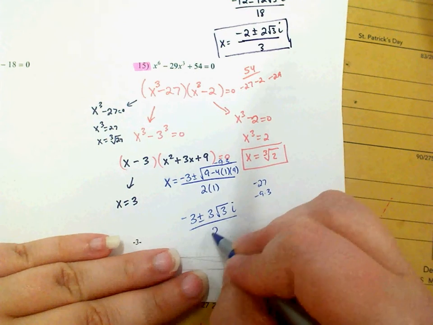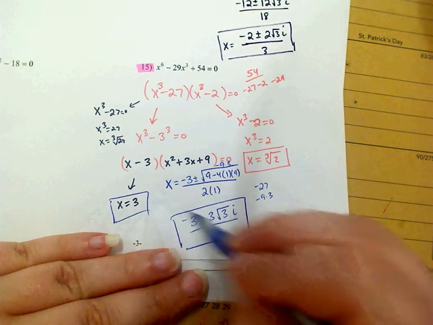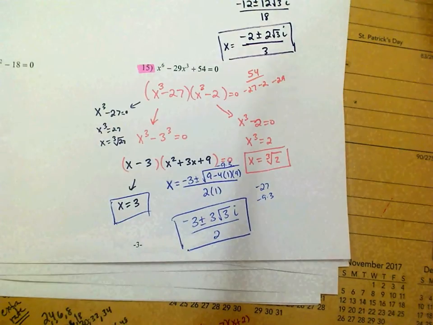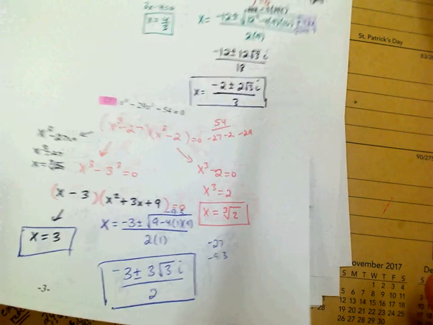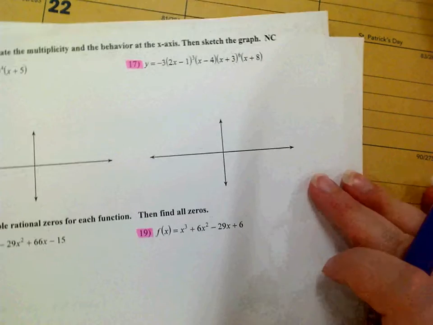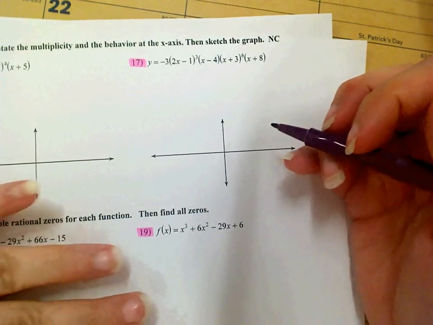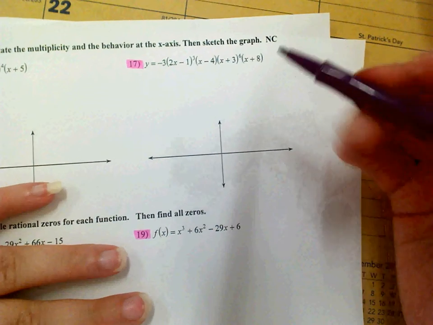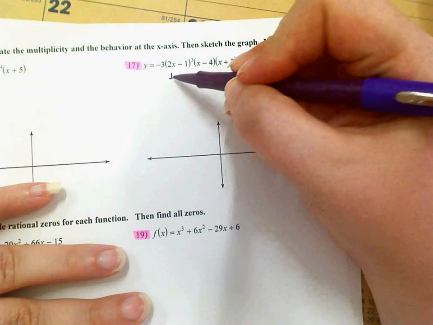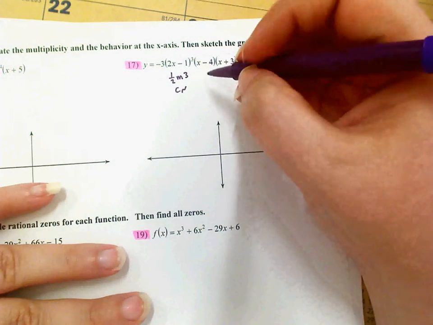Okay, so I've got 4 answers that I can find easily. Okay, number 17. So number 17 is where we sketch after we find the zeros and think about their behavior. Okay, so one of the zeros is positive 1/2 with a multiplicity of 3, which means it crosses with a wave. One of the zeros is positive 4 with a multiplicity of 1, which means it crosses straight through.